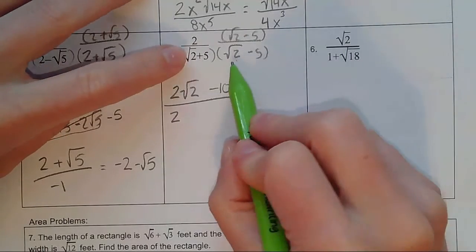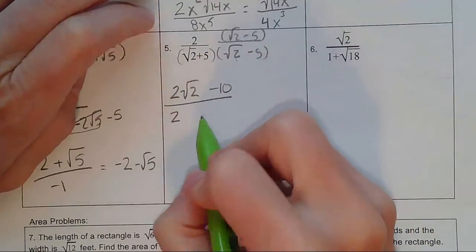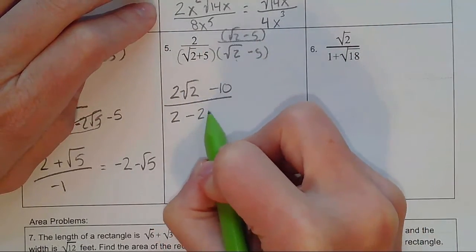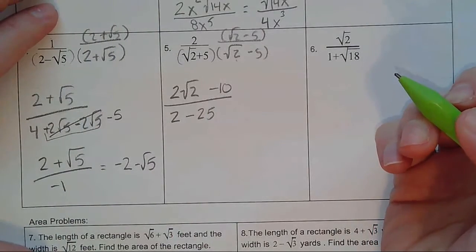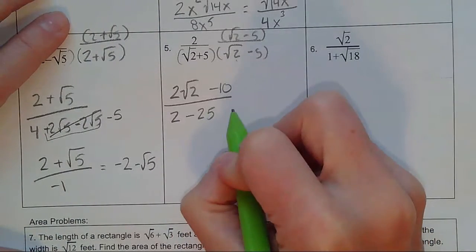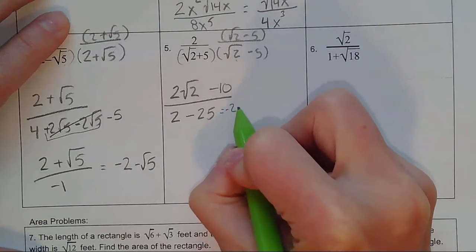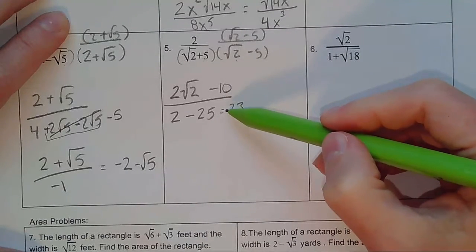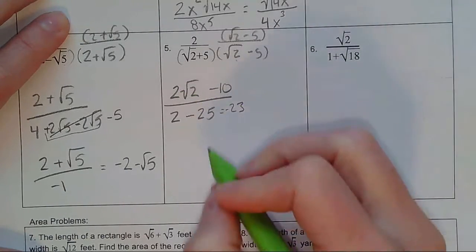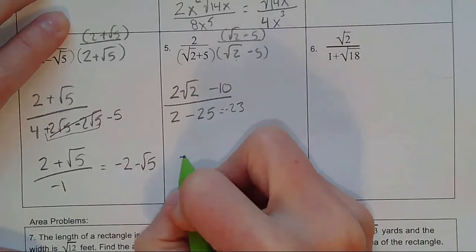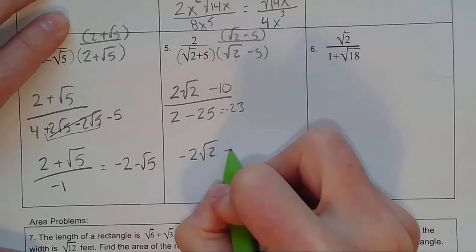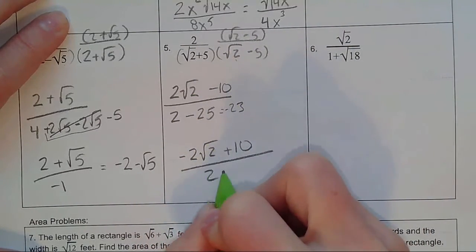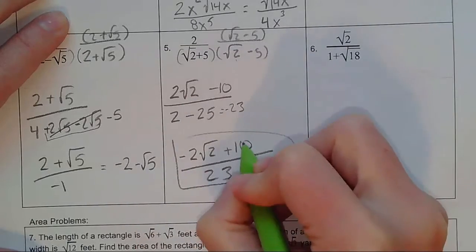So I'm just going to multiply the first two terms and the last two terms. Negative 5 times 5 is a negative 25. Okay, let's go ahead and clean it up. This is going to result in the bottom being a negative 23. And again, we don't really like having negatives in the denominator, so I'm just going to divide everything by a negative. So that's going to be a negative 2 root 2 and a positive 10, all divided by 23. And that's my final answer.